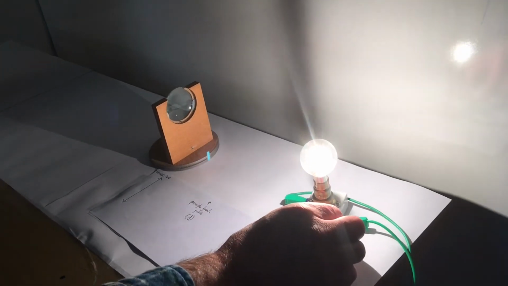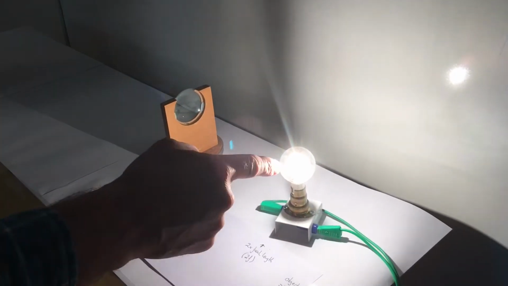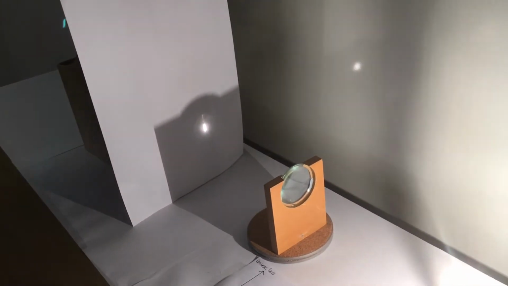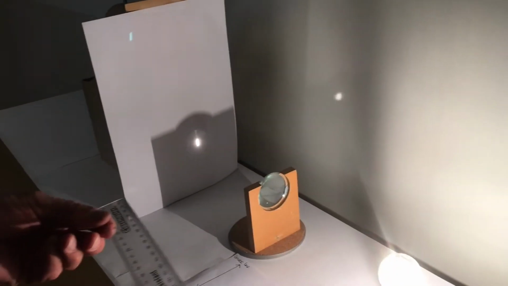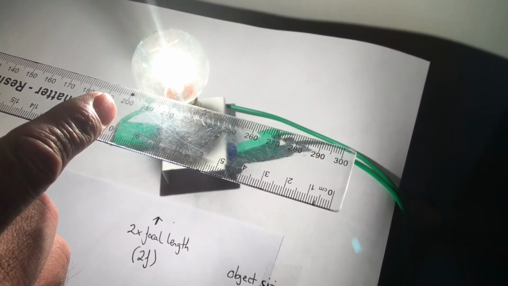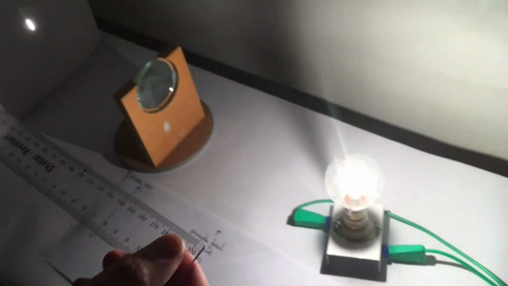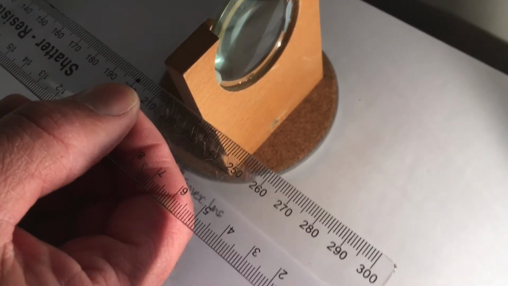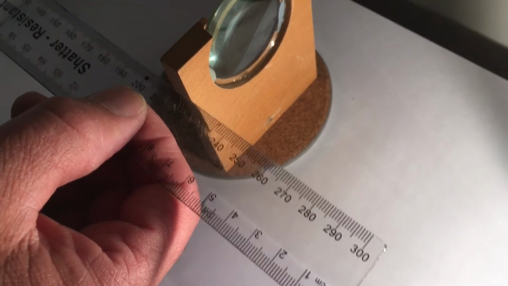Now we're going to move the object closer to the lens and put it exactly 2 focal lengths away to see what the image properties are. You can see the centre of the bulb where the filament is exactly 20 centimetres away, which is 2 focal lengths. If we now measure the distance from the screen of the focused image to the lens, we can see it's identical, also 20 centimetres.